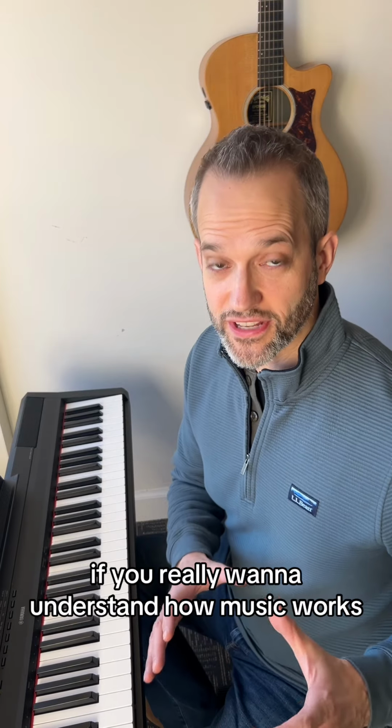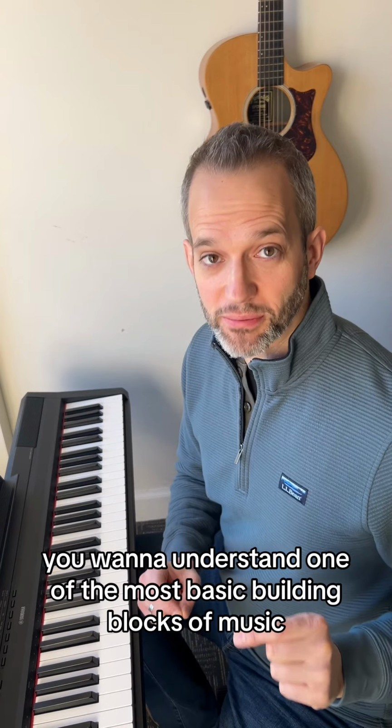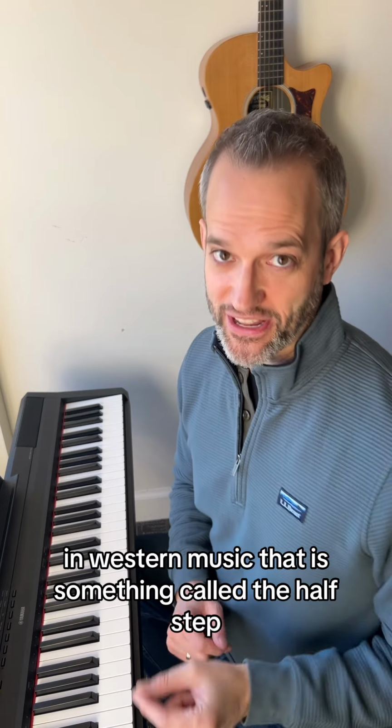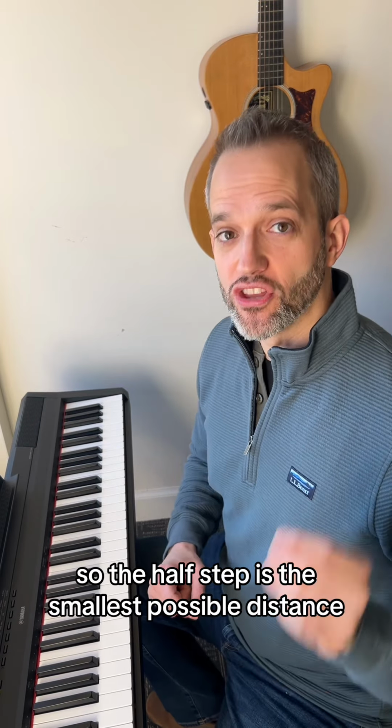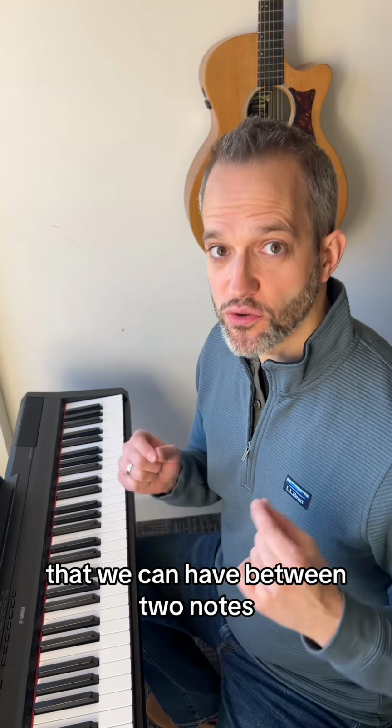If you really want to understand how music works, you want to understand one of the most basic building blocks of music in Western music, that is something called the half step. So the half step is the smallest possible distance that we can have between two notes.